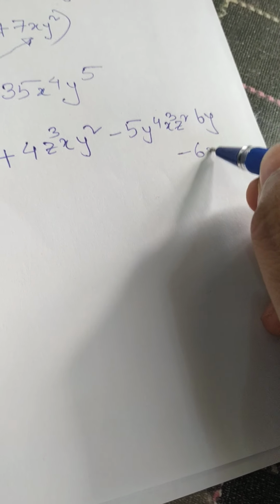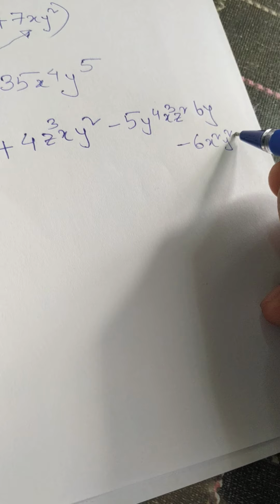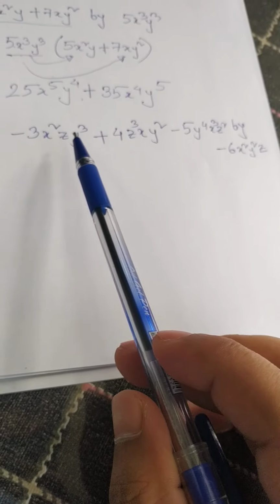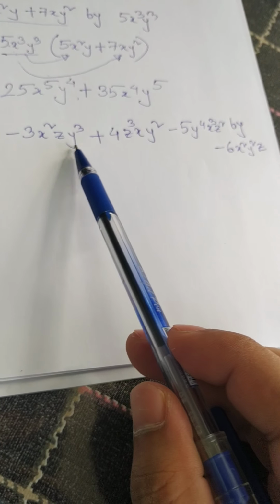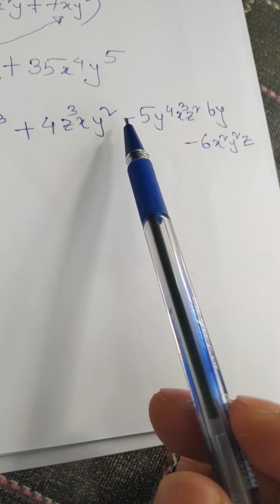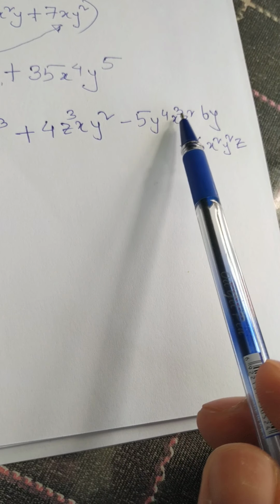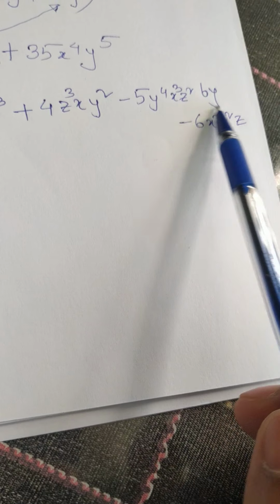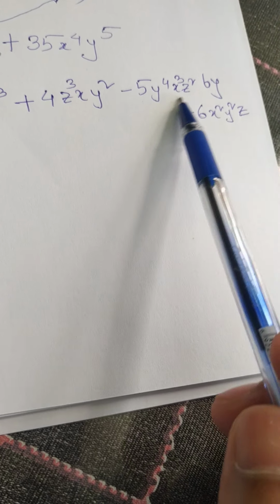Minus 3x square z y cube plus 4z cube x y square minus 5y to the power 4 x cube z square. We need to multiply this with minus 6x square y square z.